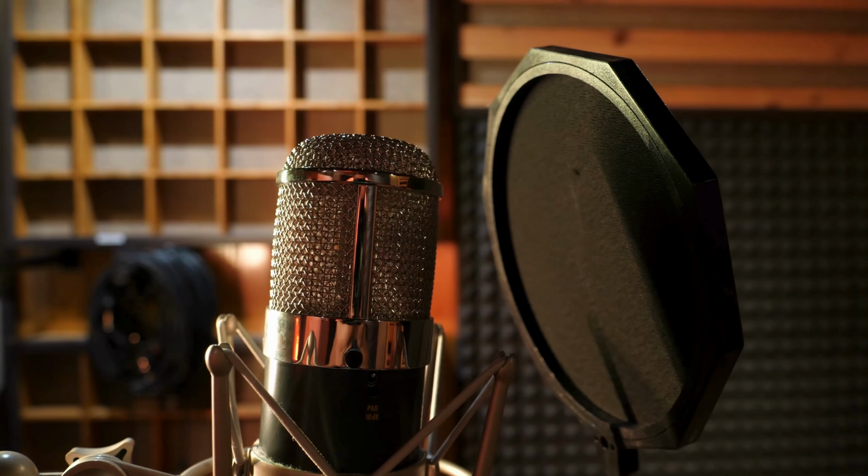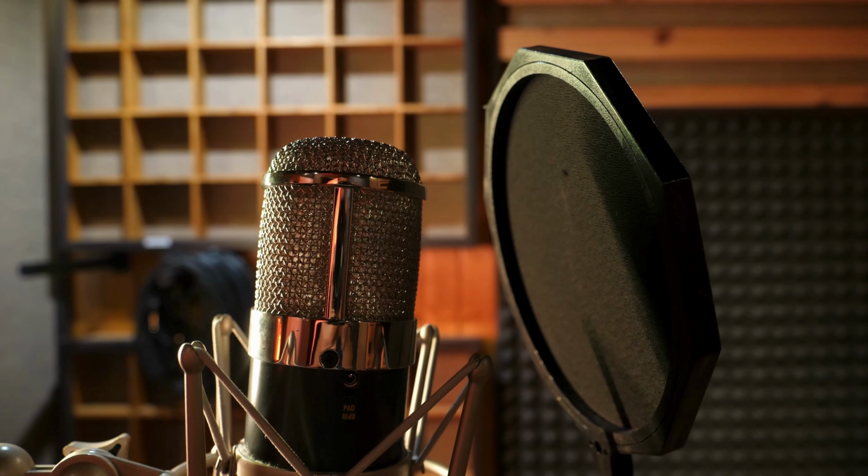For example, if you're recording in a quiet treated room, a condenser microphone can sound great. But if you're recording in a bedroom, apartment, or shared space, a dynamic microphone can actually be easier to work with. This is why there's no single best microphone for everyone. Also, the room matters more than most people realize.